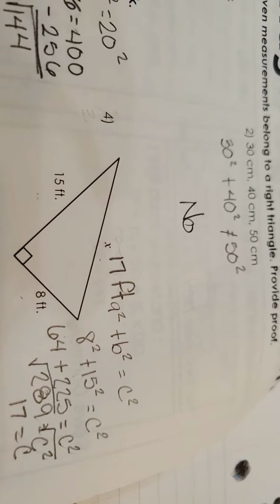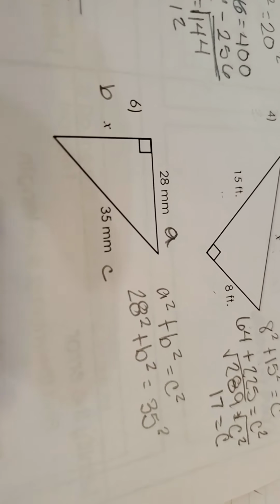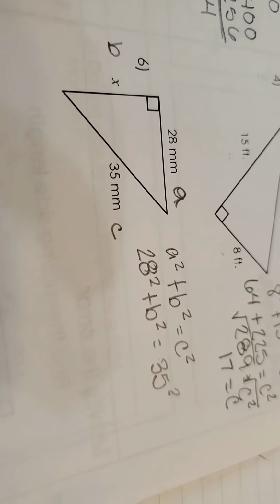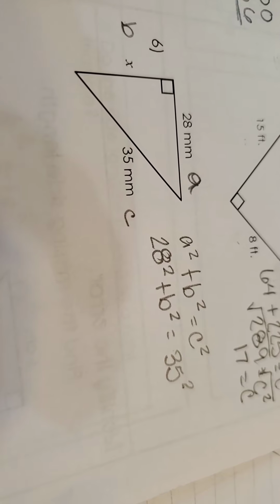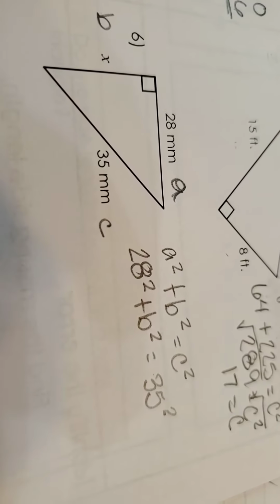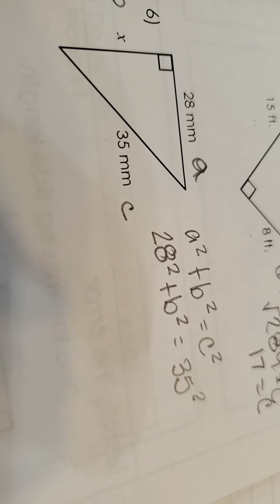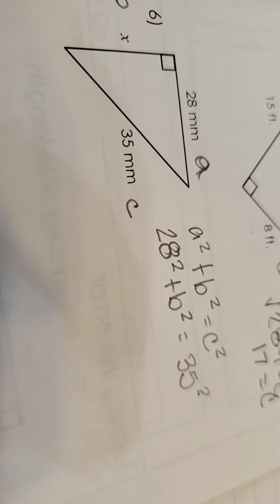Okay. Let's take a look at number 6. So number 6, we had A. We did not have B, but we definitely had C. So here we've got 28 squared plus, we don't know what, equals 35 squared.